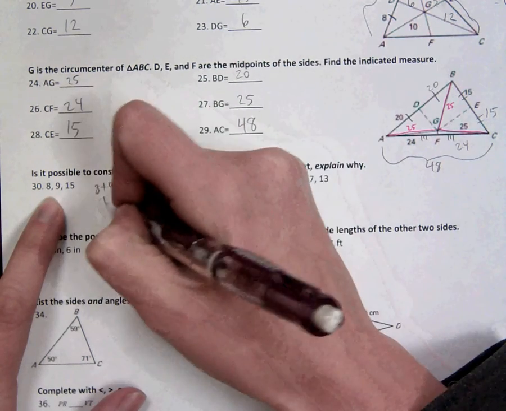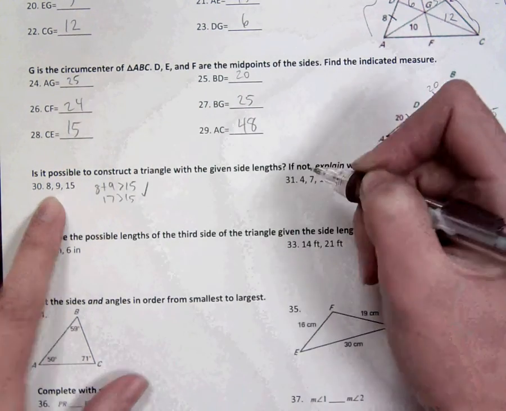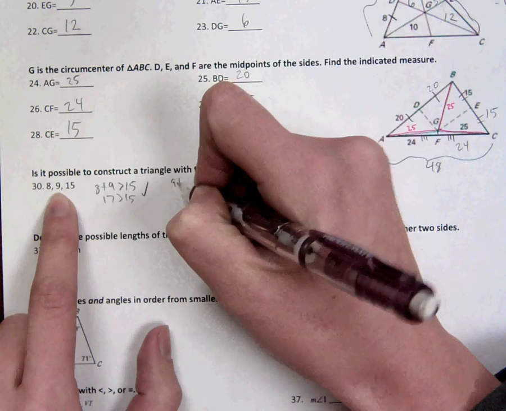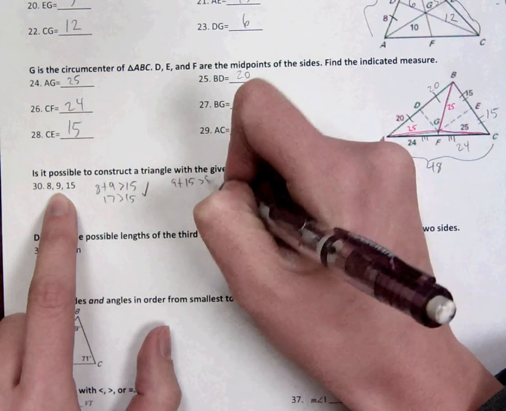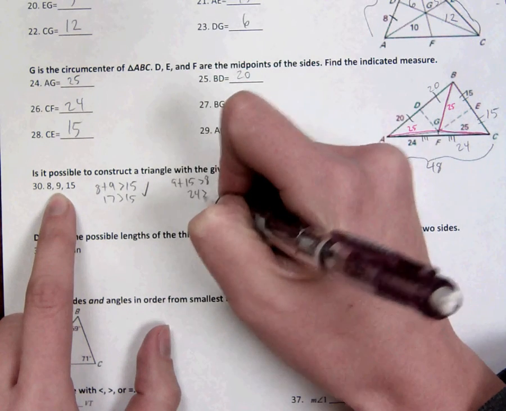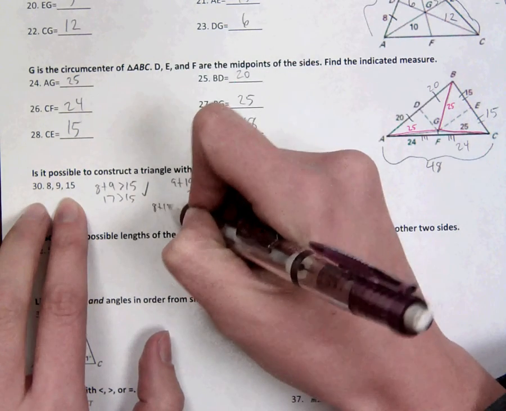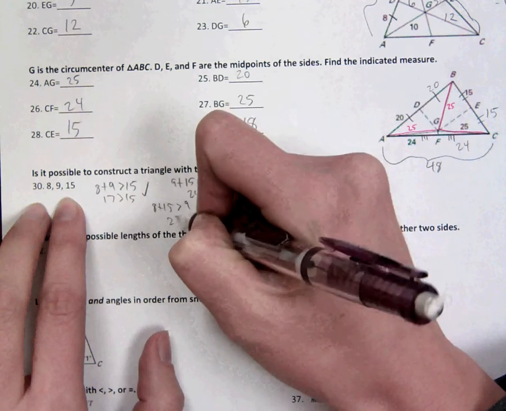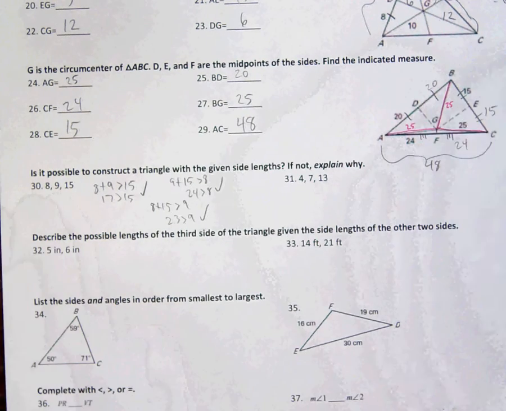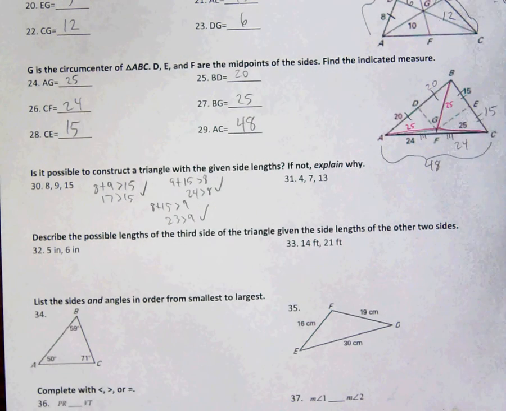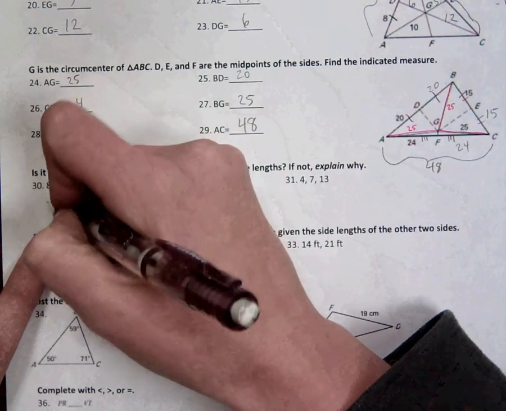Like, that works. 17 is greater than 15. If I do 9 plus 15, it's definitely greater than 8. That works. And if I do 8 plus 15, definitely greater than 9. So since all 3 of these, any way I add them, the 2 sides, it's greater than the third, I know this is definitely a yes.